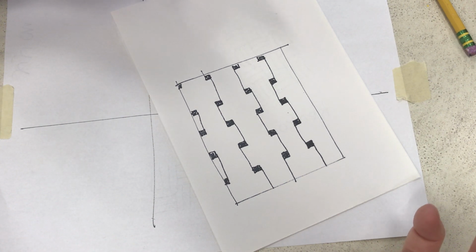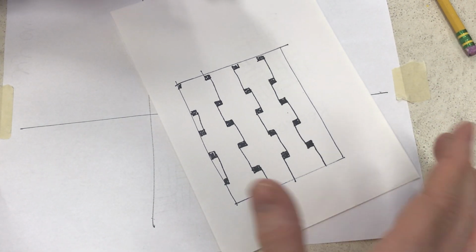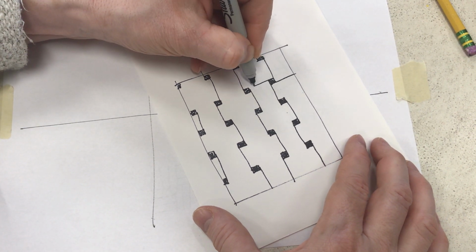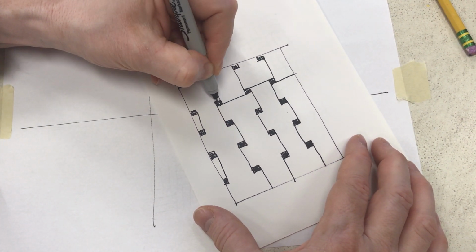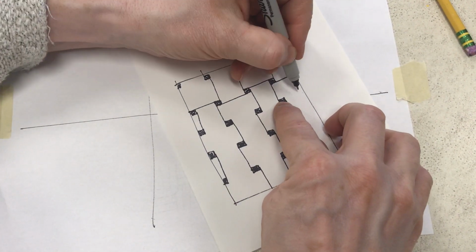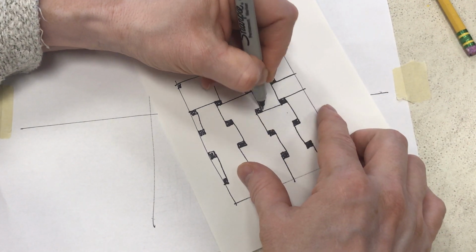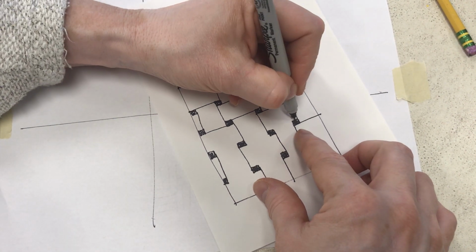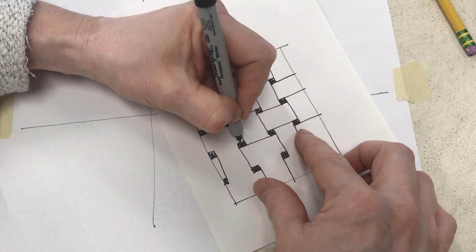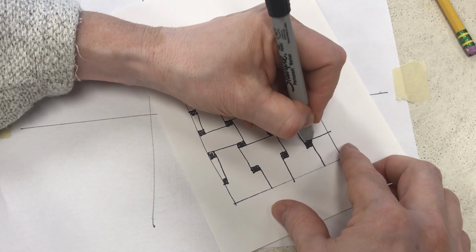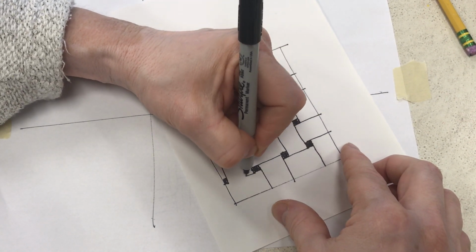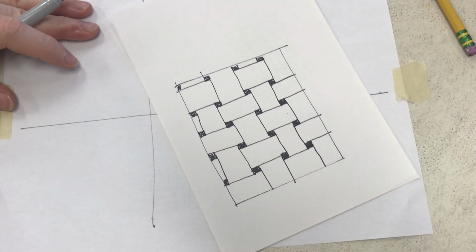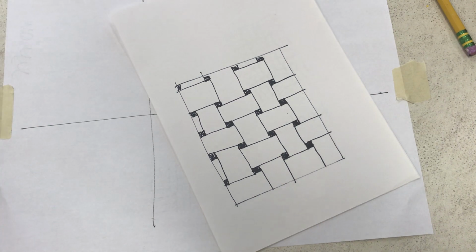And we're going to do the exact same thing that we've been doing. We're going to go outside, this side, back and forth. So this is on the inside of this one, so we're going to go inside, outside, inside, outside. And we have a weaving pattern. Ta-da!